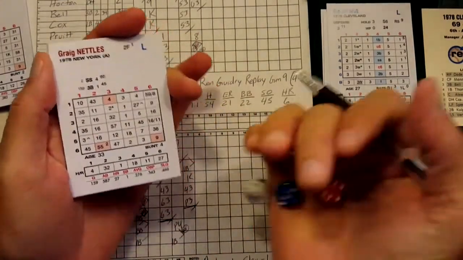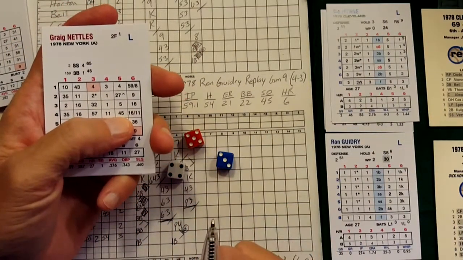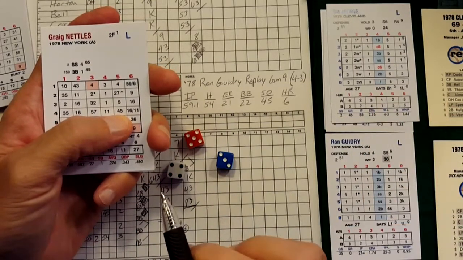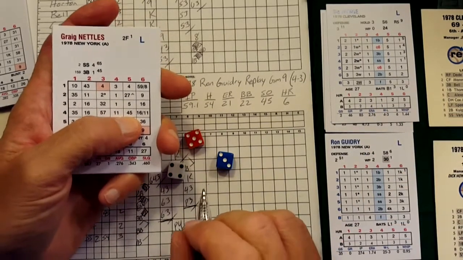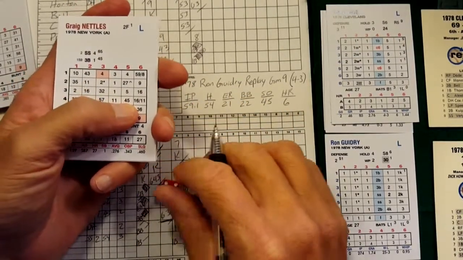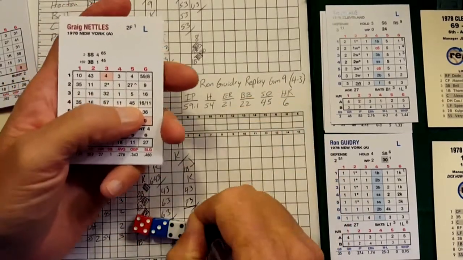Lefty Nettles and Monge. 5-4. 45. 5-3 is a 5, so 40 or 50 in column 5. There we go again. We got the 50, but the bases are empty. It's a fly out to center.